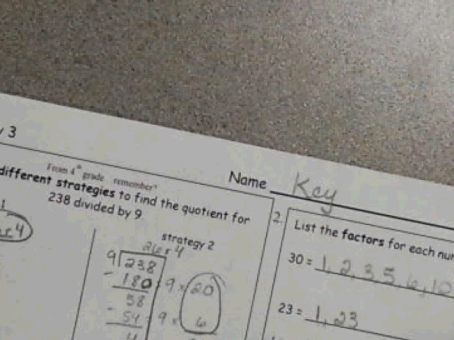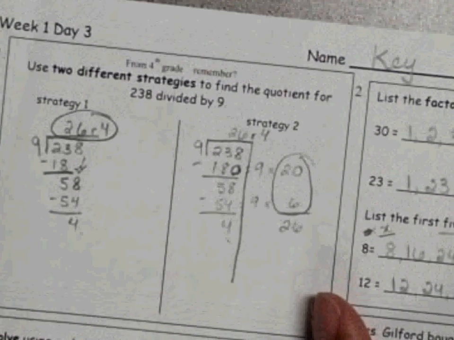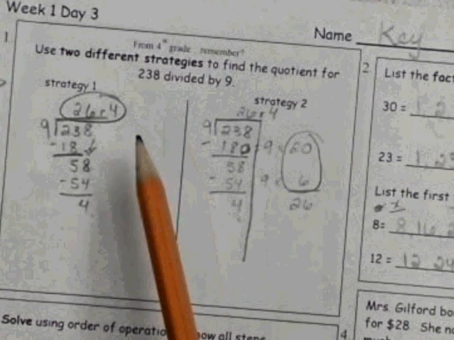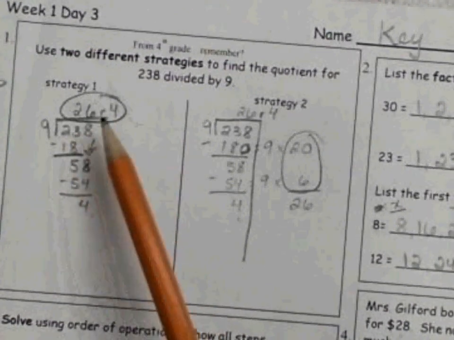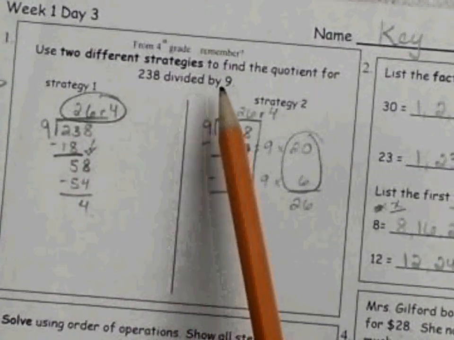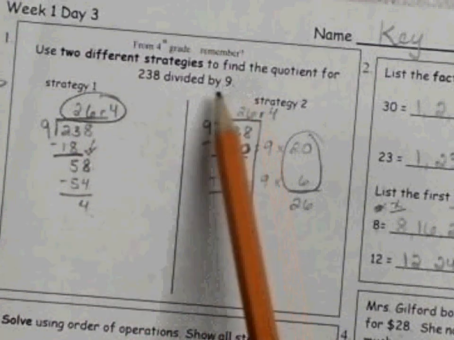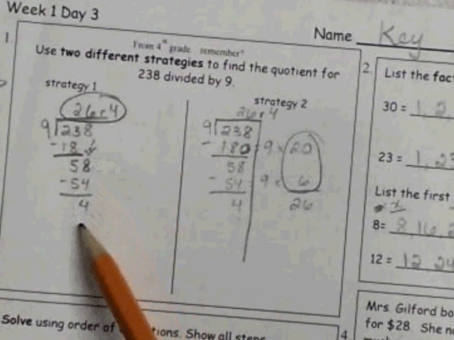Alright guys, this is week 1, day 3. So looking at the strategy, I have 238 divided by 9, and I have to do 2 strategies. So the first one I'm going to do is the traditional algorithm.